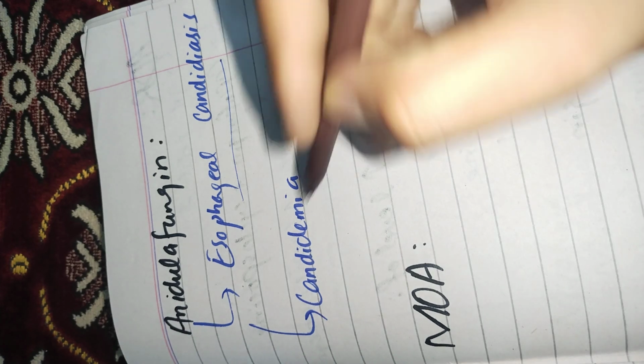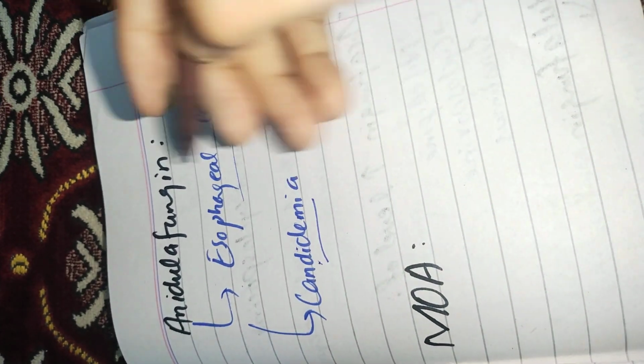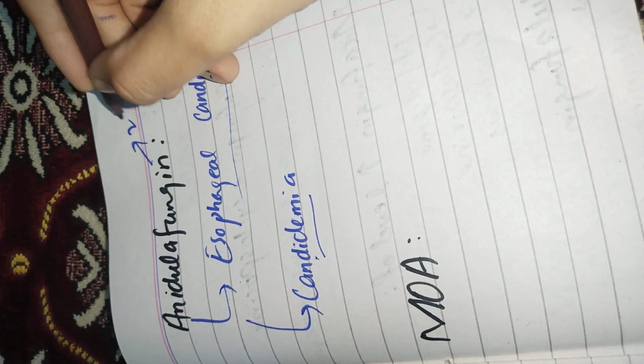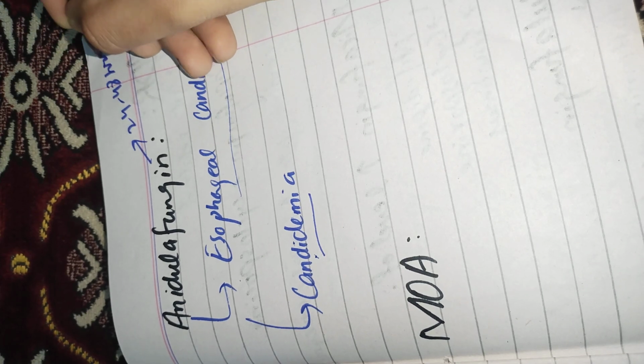Anidulafungin is used for esophageal candidiasis and candidemia. It has a half-life of 24 to 48 hours.